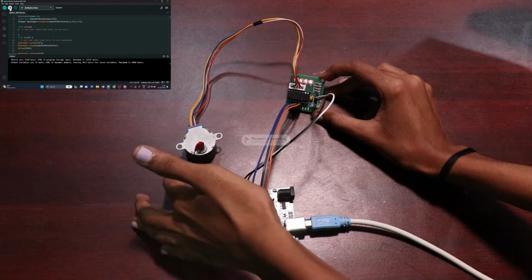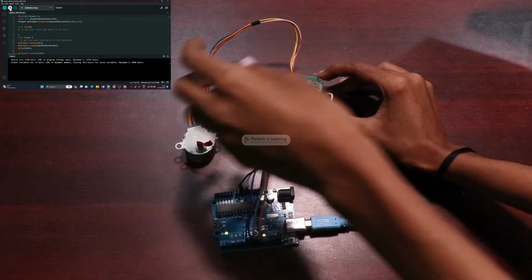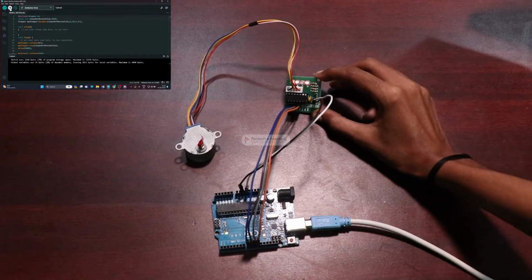So now the motor is rotating at full speed. So the LED is blinking like this. If it slows down, the LED will also be dimming.